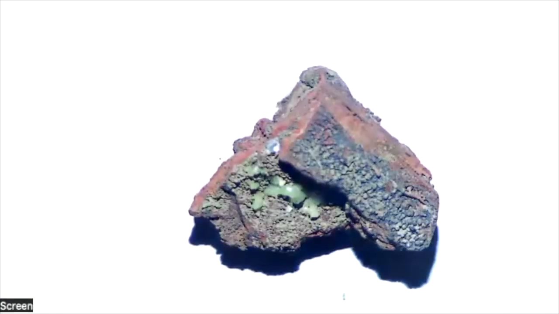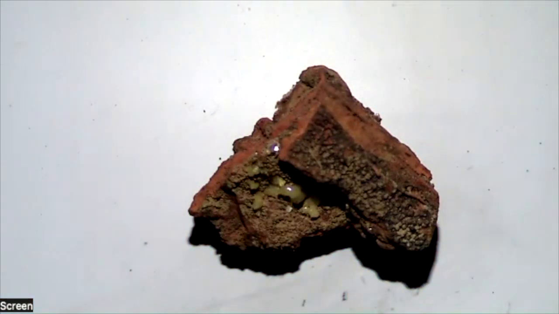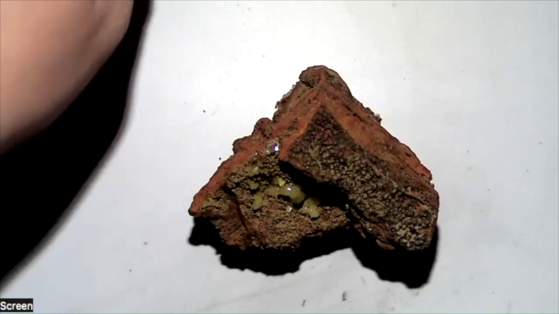So for example, this is a sample of atomite I have here. I'll turn on the light so you can see what it looks like. It has a slight yellow coloration to it. Around it, it has a lot of this reddish iron material. Now, under white light, it looks beautiful, but if you have an ultraviolet light or a black light and you shine it on it, it tends to glow slightly green.